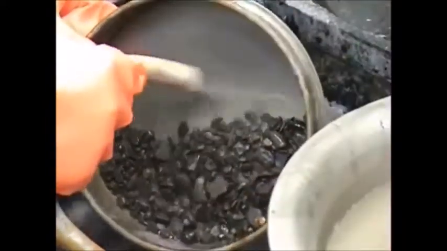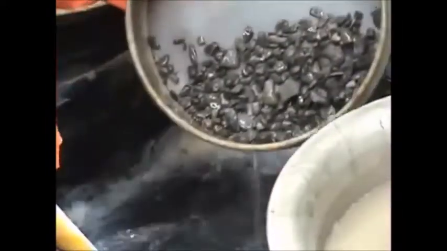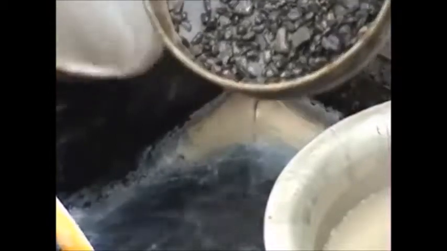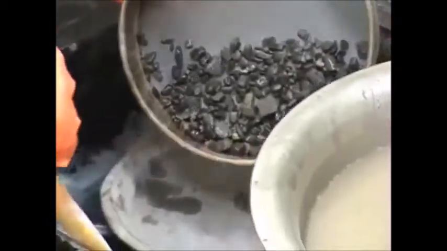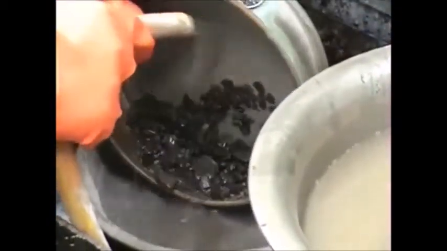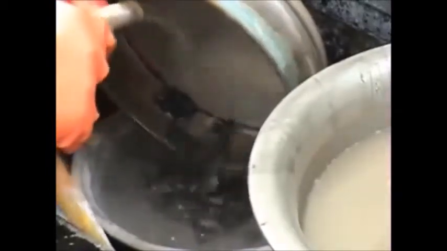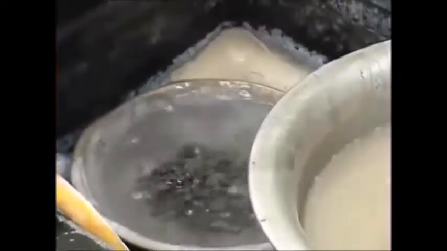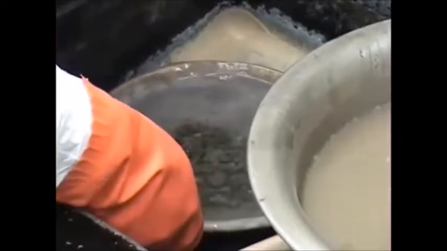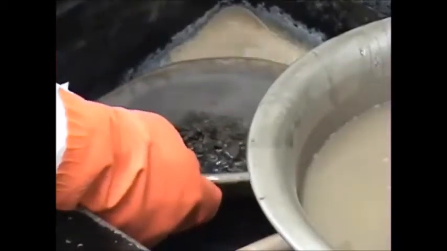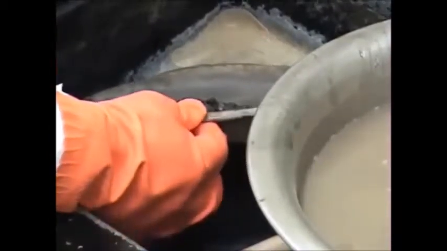Wash the particles on the number 30 sieve with hot water to remove all traces of zinc chloride. Decant excess water and oven dry to constant weight.